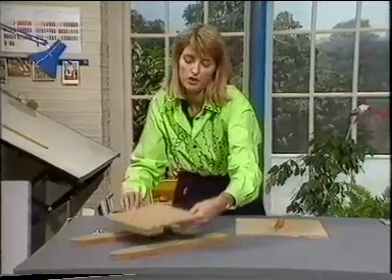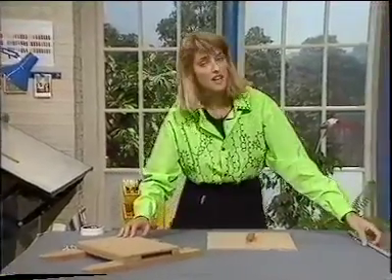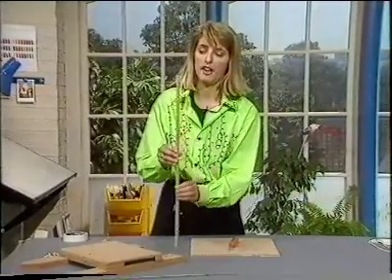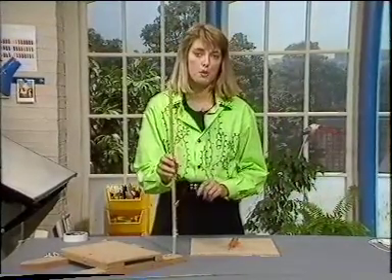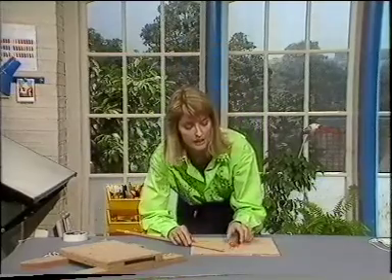Now, the next thing you want is your mast, and that is a stick of dowelling like this. And what you want to do is you want to make a hole in this dowelling, and I'll show you how I did that. You need one of these things.